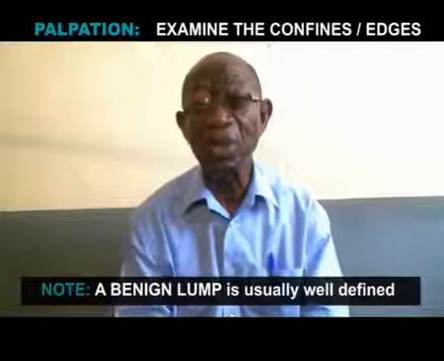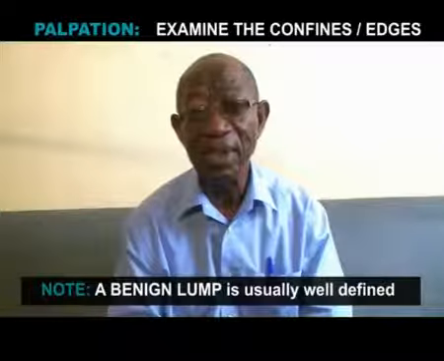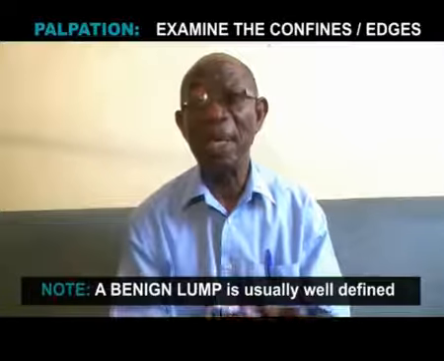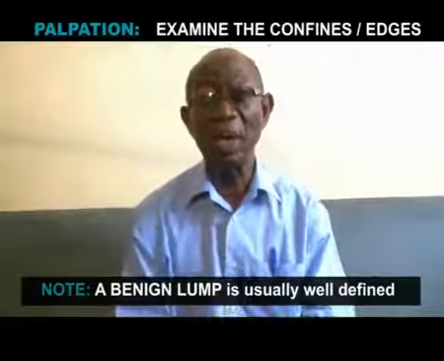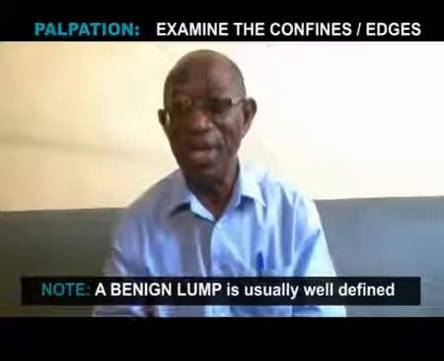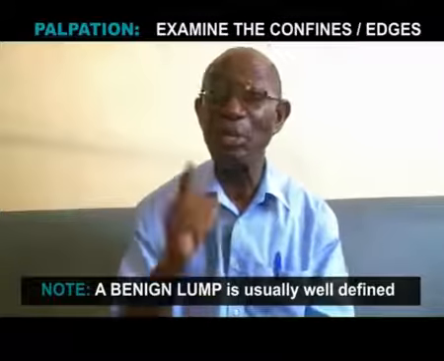A lump which is not well defined is more likely to be infiltrating into the surrounding skin or tissues, which means that lump is likely to be malignant. In this particular lump that we are examining, it is clear that the outline is well defined, so it's very likely to be benign.